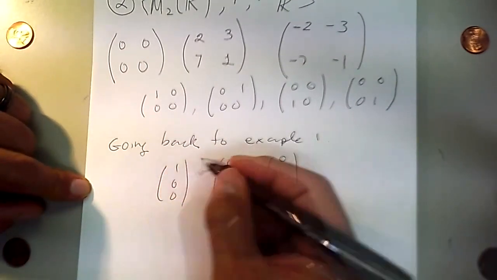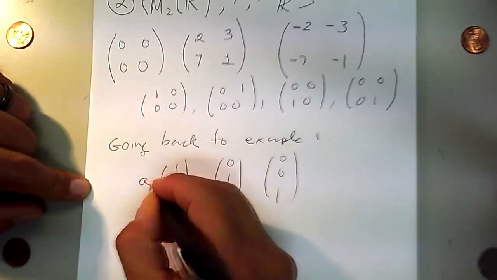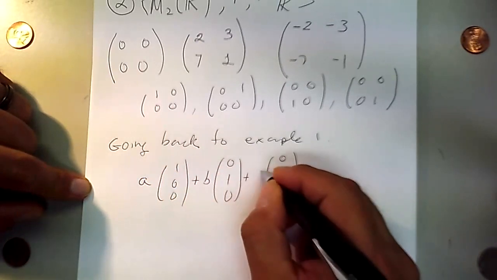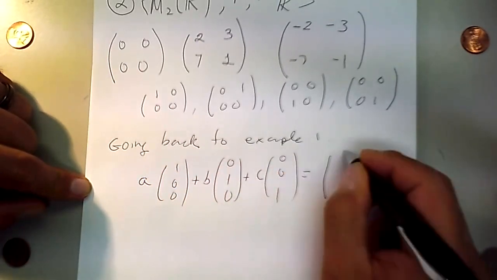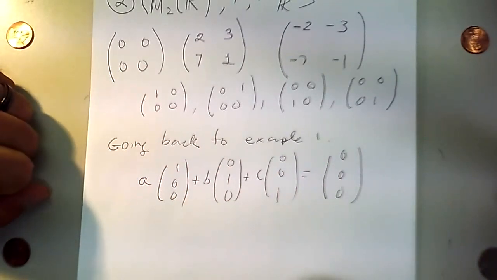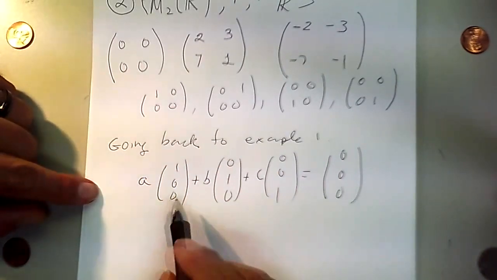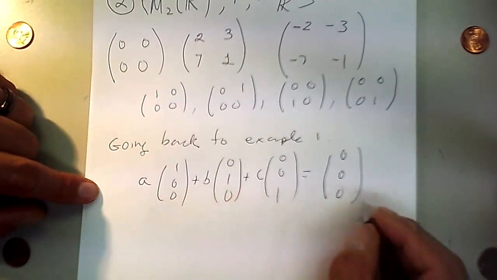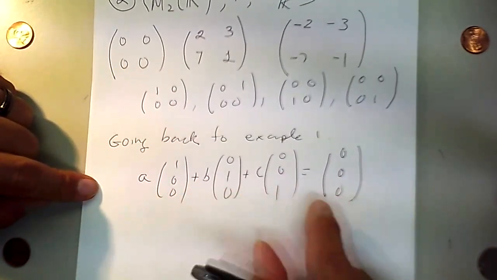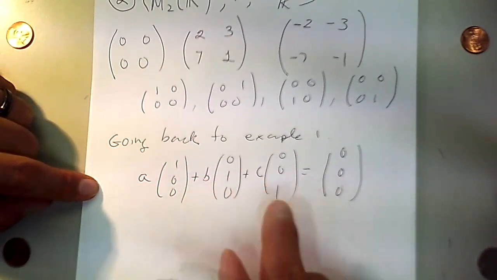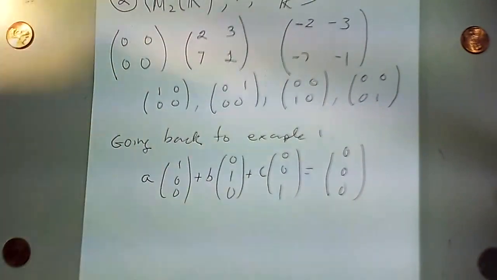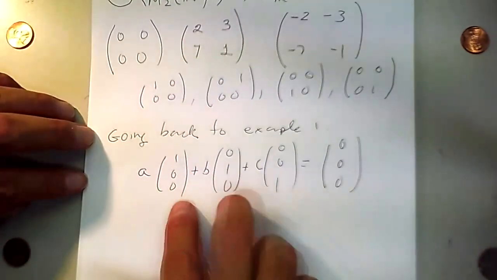Well, put together a linear combination that equals the zero vector, which is 0, 0, 0. If this is the case, and if that equation forces A, B, and C to be 0, all of them, that means that the 3 vectors are linearly independent. That means that there is no redundancy within the vectors.